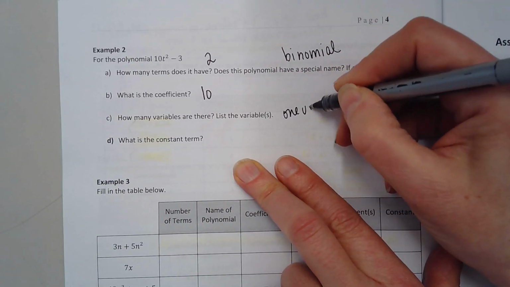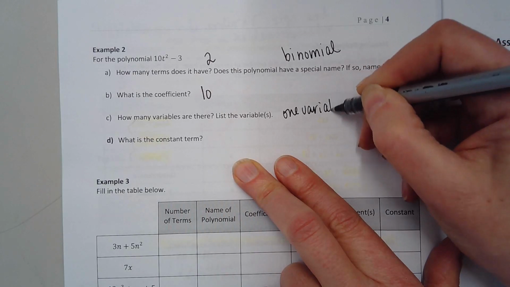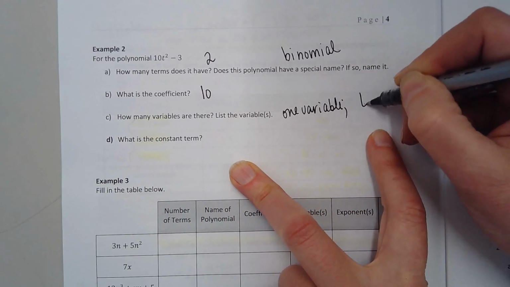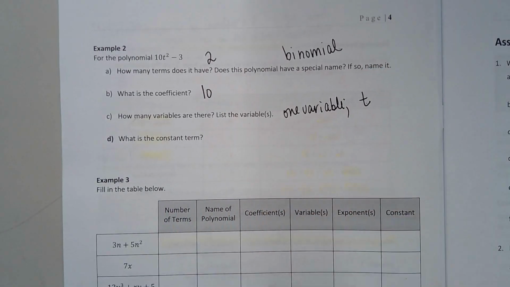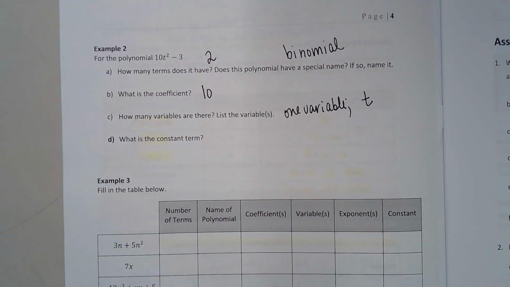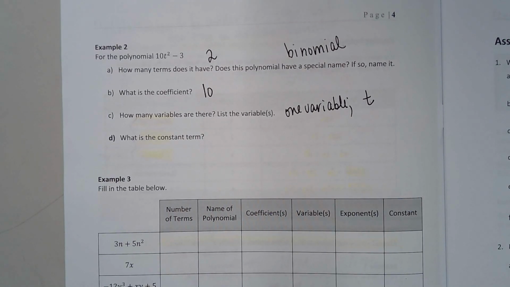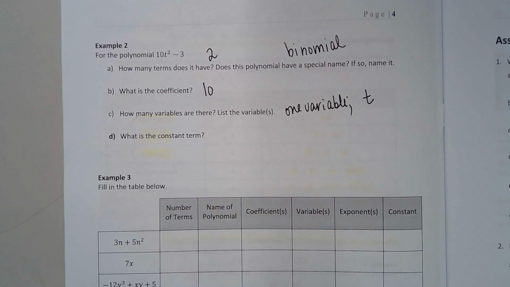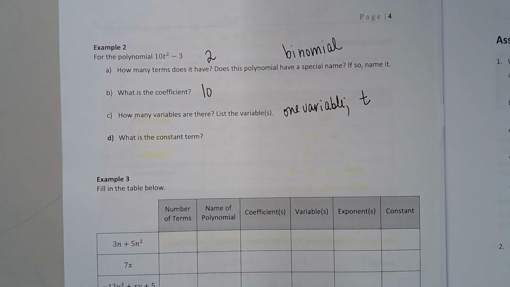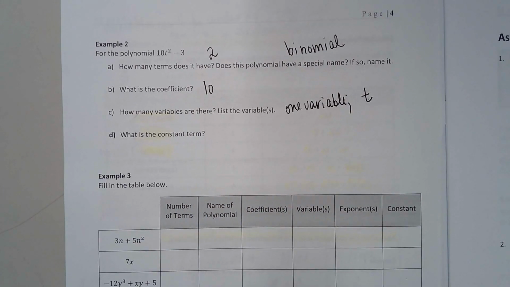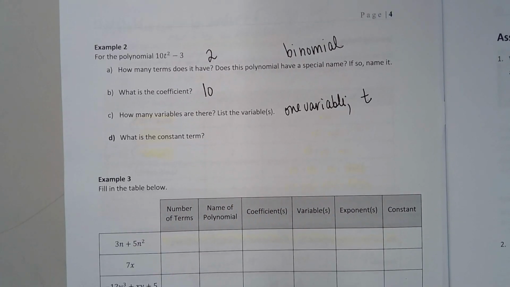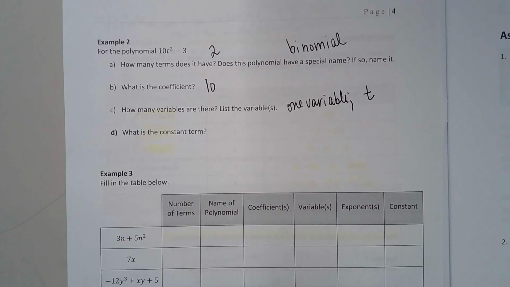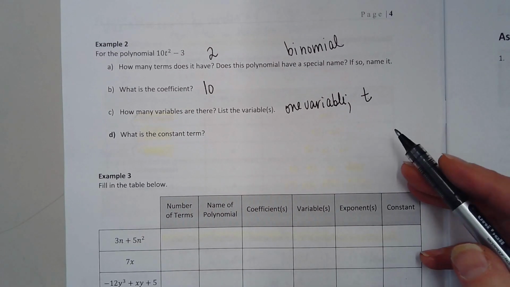1 variable. And what's the name of the variable? T. You see a lot of T's in math and science as well. Why would we use the variable T in math and science classrooms? What do you think T would stand for? R stands for radius, A for area, T stands for time. So anytime you're doing an experiment involving time or you're studying something involving time, T is a quite common variable.